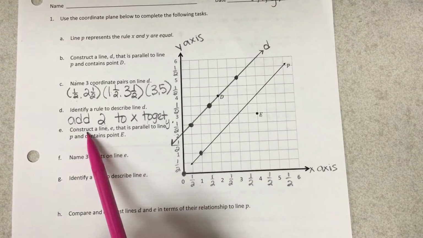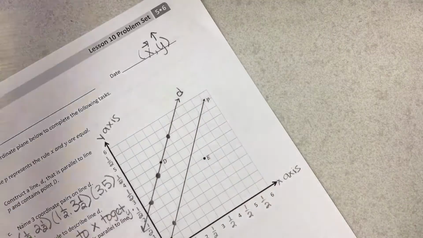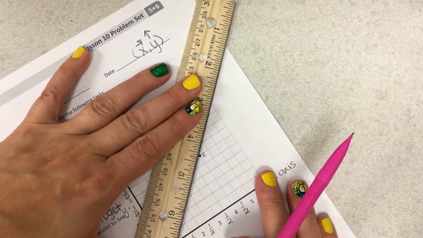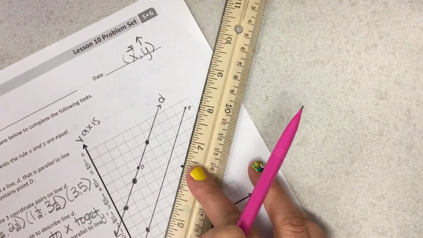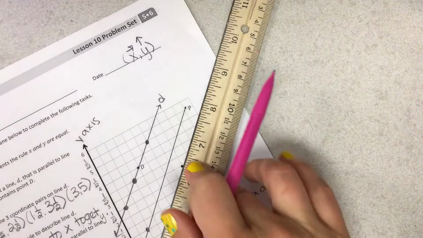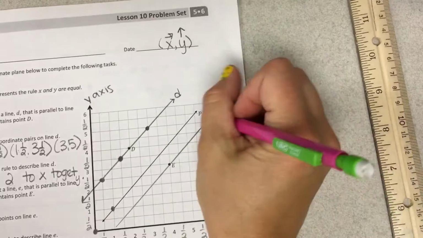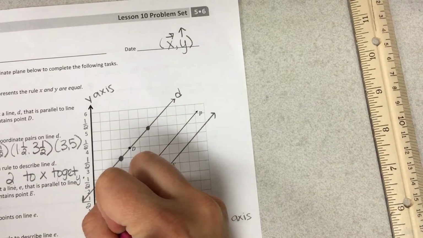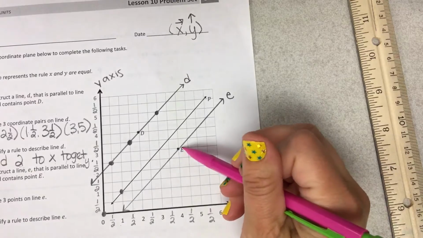Then it says to construct a line E that is parallel to line P and has to include this. So I'm going to do the same thing, and this is actually really hard, I'm going to do it this way so that I can see to make sure that it does run parallel. Okay, so we're going to go ahead and draw that line. I'm going to draw my arrows in right now. Okay, I'm going to label this E, lowercase e, because it does have to have that point E.